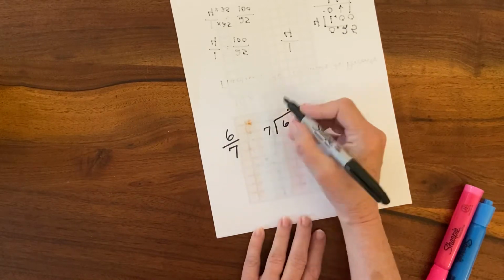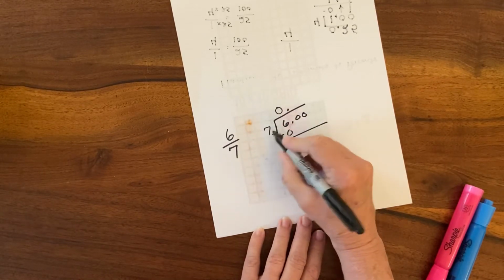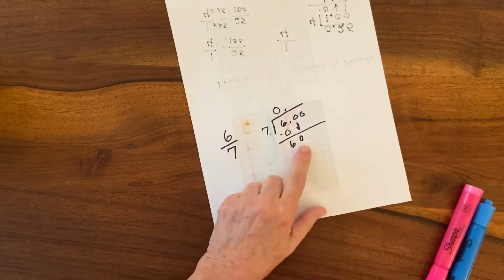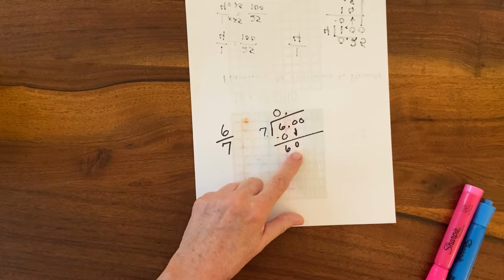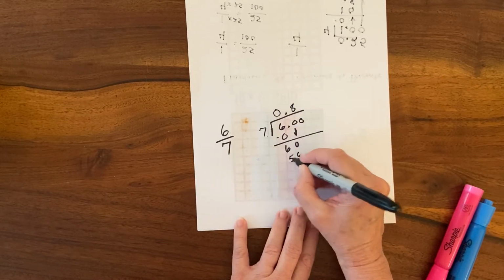Okay. Will 7 go into 6? No. Is 6 less than 7? Yes. So I can bring down. Will 7 go into 60? What's 7 times 7? 49. Huh, need more than that. What's 7 times 8? Oh, 56. Okay. So 56.